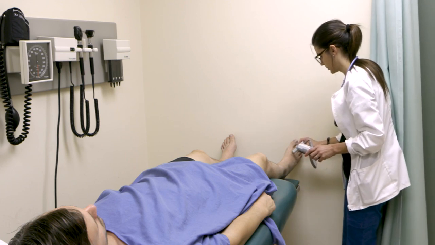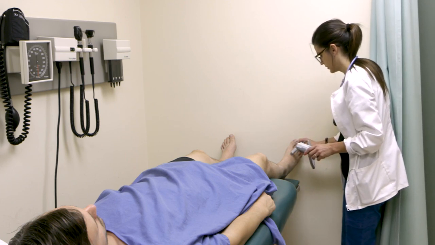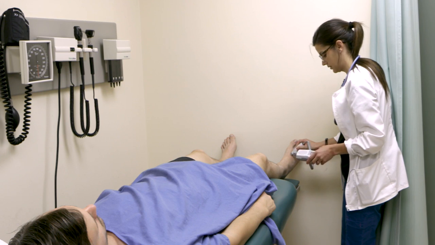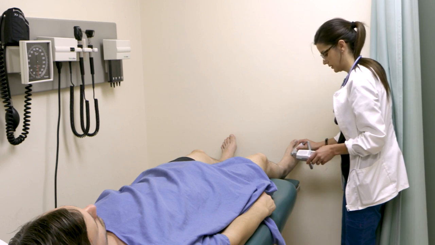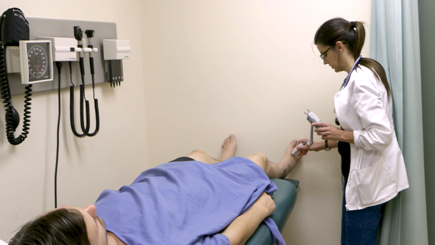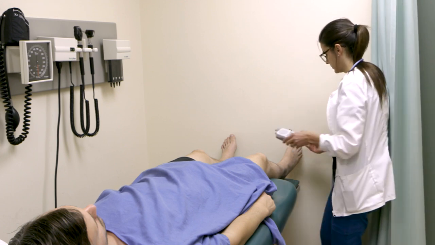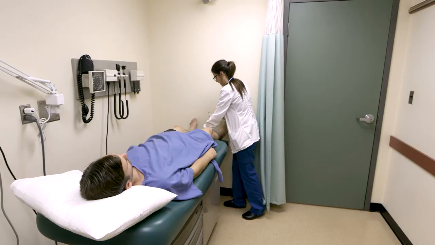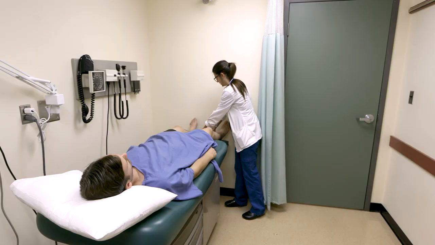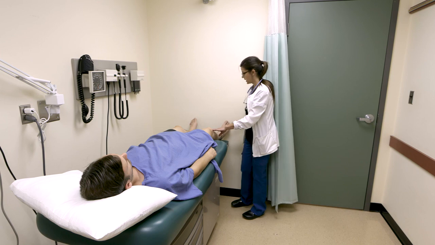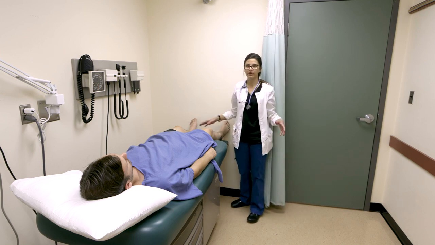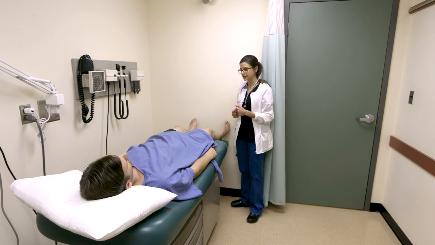Just going to apply gentle pressure. So you can hear that pulse. He's at about 60 for the resting heart rate. We'll just clean off our machine after and wipe off our patient. But that's the general CVS and PVS assessment.